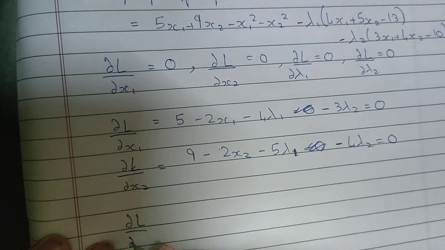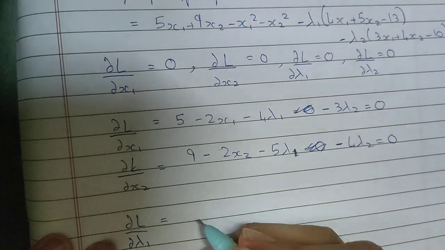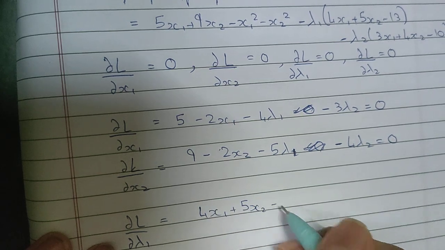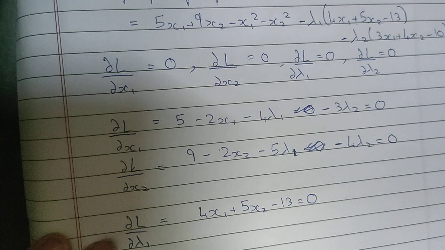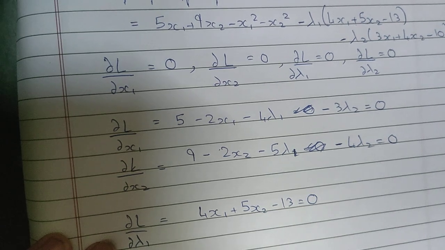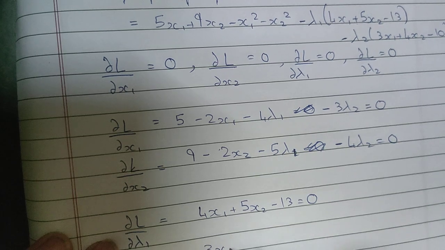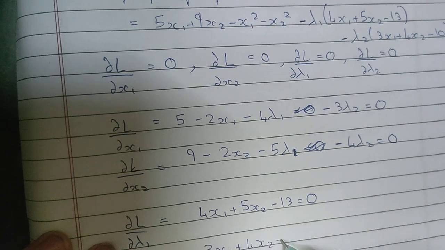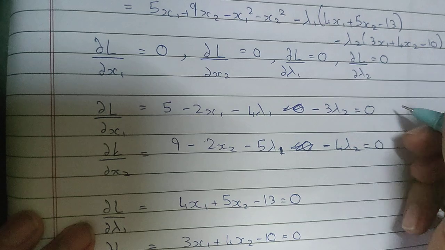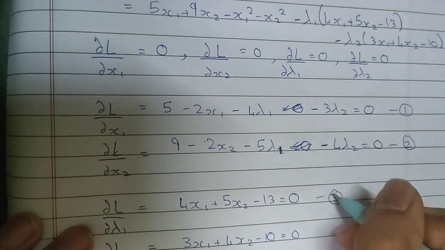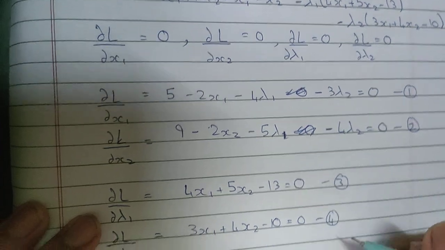Now we differentiate with respect to lambda 1. So now we basically just get the constraint, okay? 4x1 plus 5x2 minus 13 equal to 0. Same for lambda 2: 3x1 plus 4x2 minus 10 equal to 0. So now we basically differentiated 4 times, with 4 different variables. So now we got 4 equations.